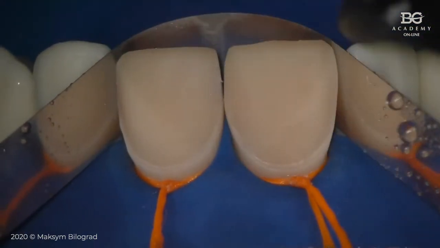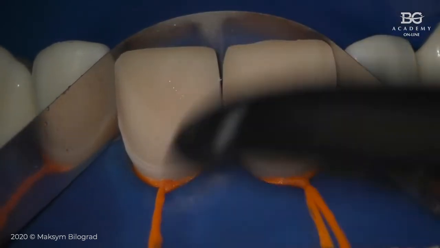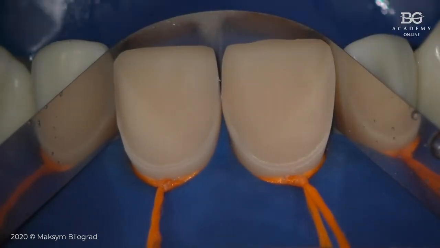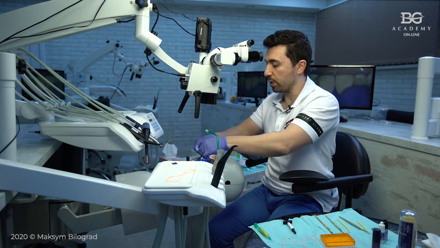The surface of teeth are clean. We need to do sandblasting when you have filling, to get some micro-mechanical retention. I do like to work with sandblaster also when I have just enamel, just to clean enamel, and everything will be ready for bonding properly.